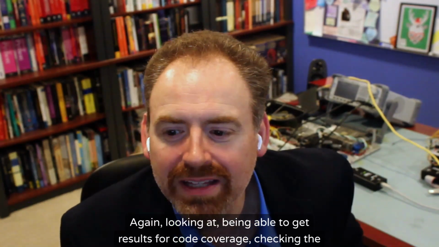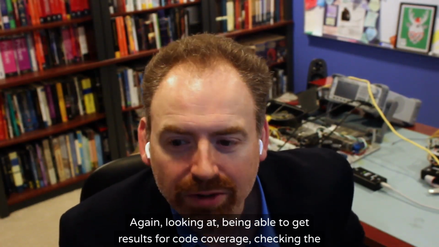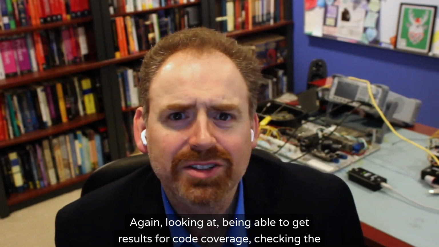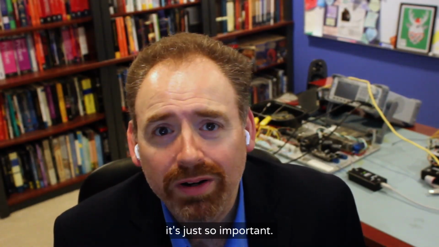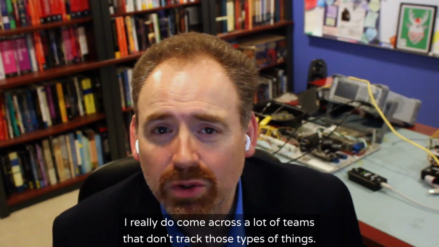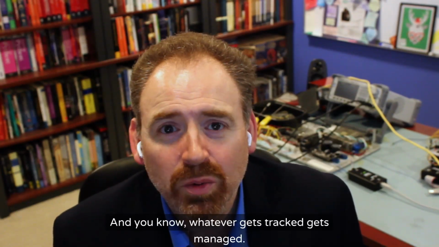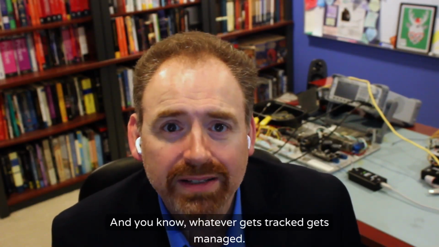Again, looking at being able to get results for code coverage and checking the metrics of your code. It's just so important. I really do come across a lot of teams that don't track those types of things. And whatever gets tracked gets managed.